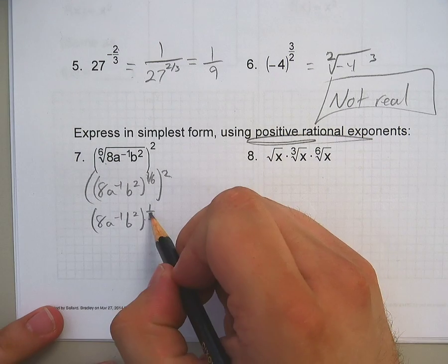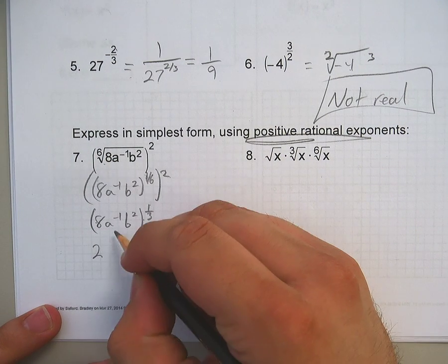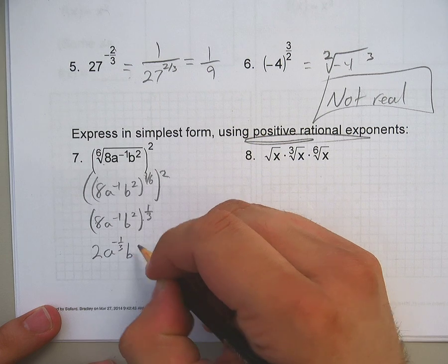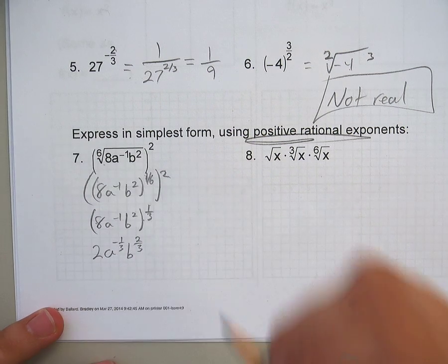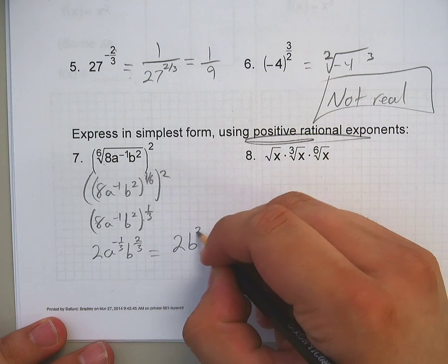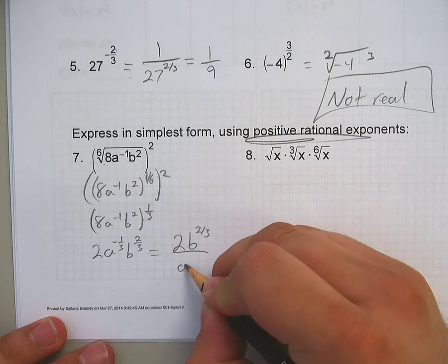And then we can distribute that. 8 to the 1/3 is 2. A to the negative 1/3. B to the 2/3. Which you remember is 2b to the 2/3 over a to the 1/3.